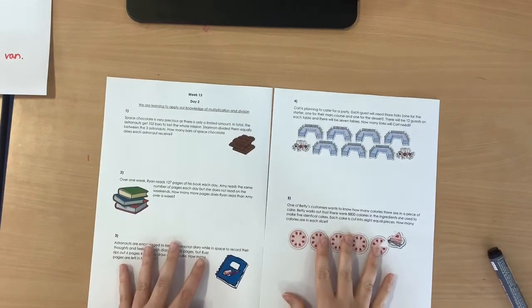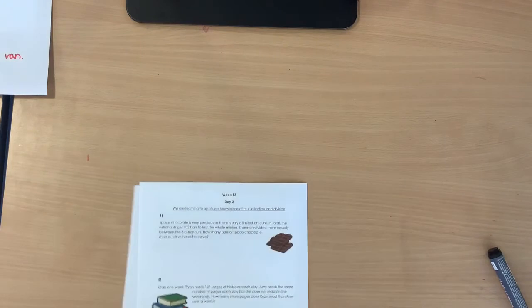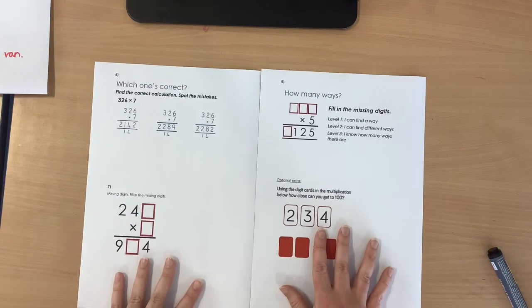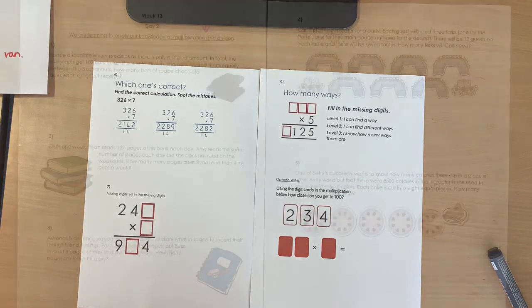So today, for your task, I'll put a picture of these at the end. You have to start off with 5 word problems for you to have a go at. Then I have, a bit similar to yesterday, some reasoning and problem solving tasks for you. You've got 3 of those, and then there's an optional extra if you'd like to have a go. Check back tomorrow where I'll go through the answers.